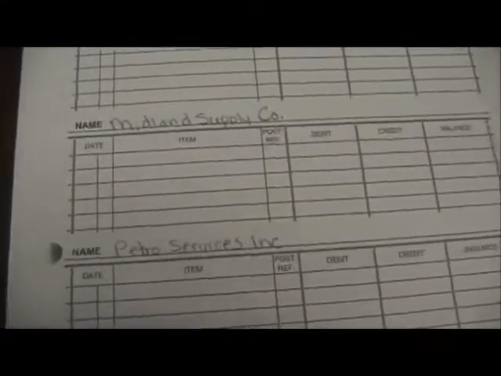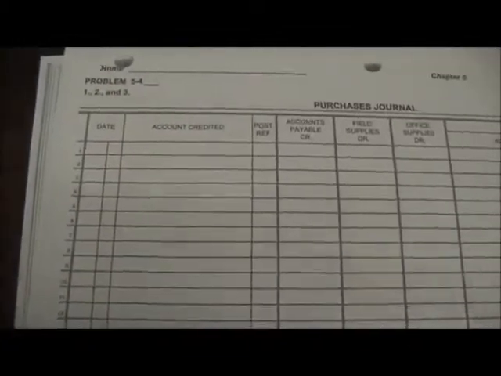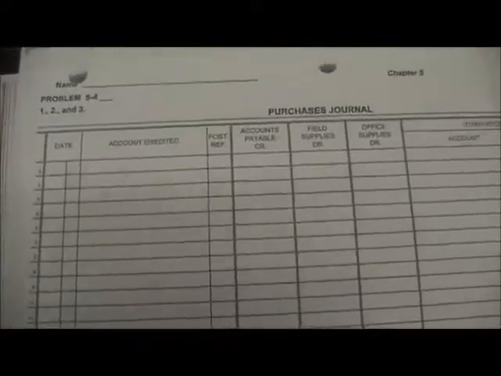Okay, now that we have all of our accounts set up, go ahead and set your ledgers to the side. And we're going to be working with our cash payments and general journals and with our purchases journal. We're going to start there.